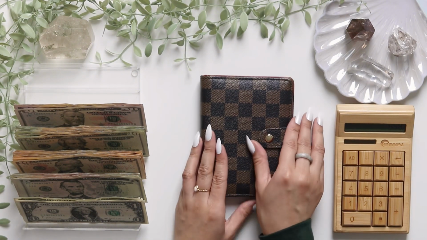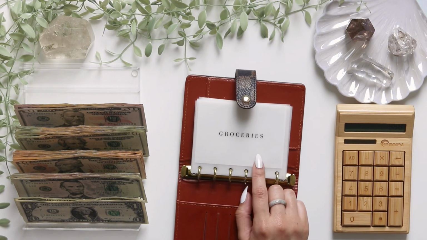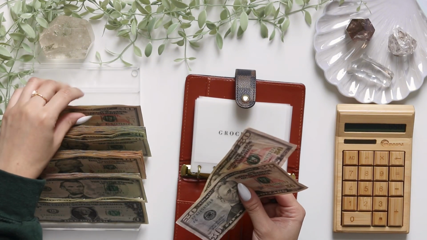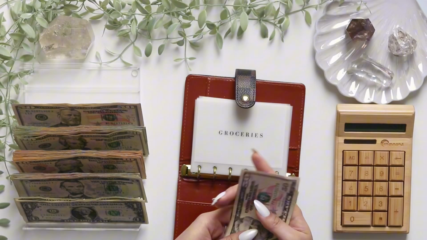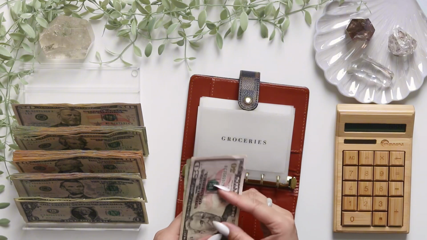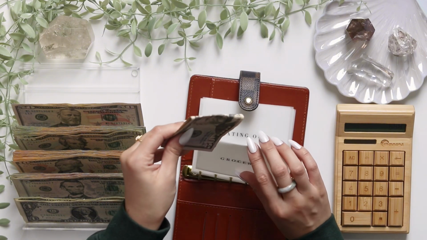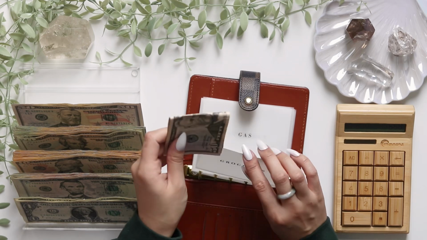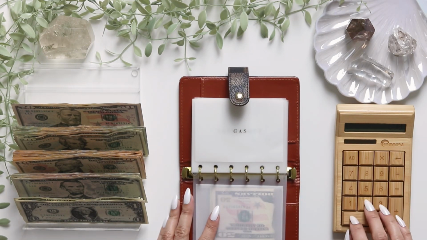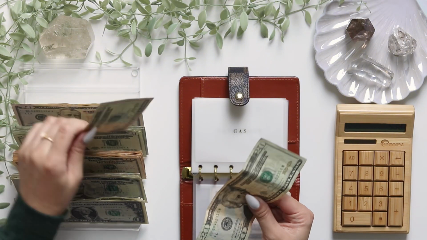Next is my weekly expenses binder, which is in an A7 or pocket size, so I can take it on the go. First is groceries, which is getting $120 because we have spent on groceries already, so this is the remainder. Next is gas, which is getting $80.